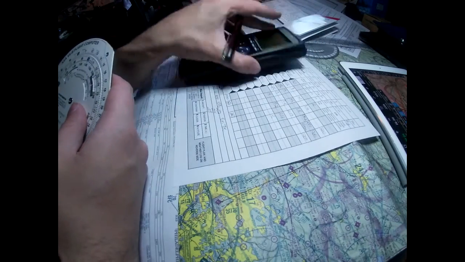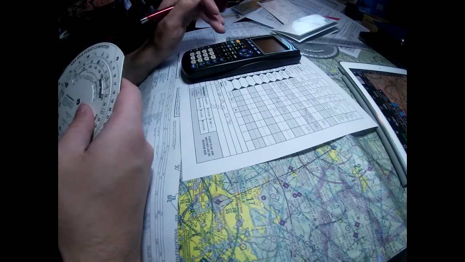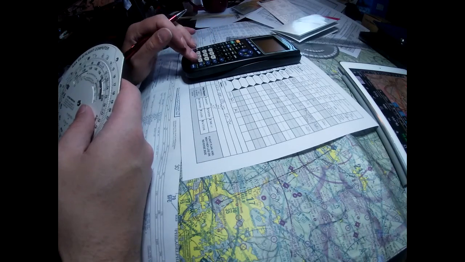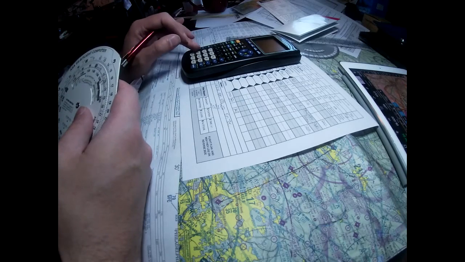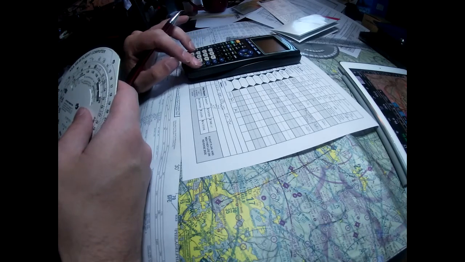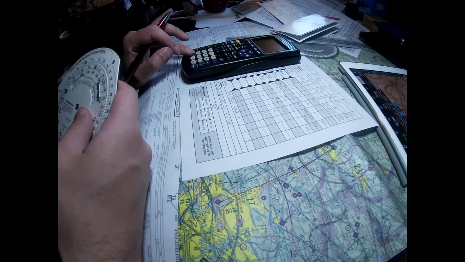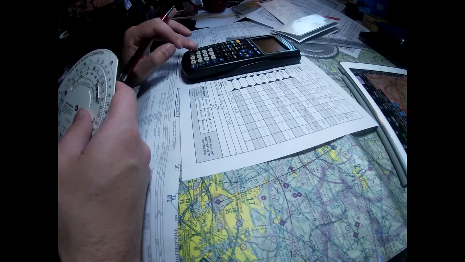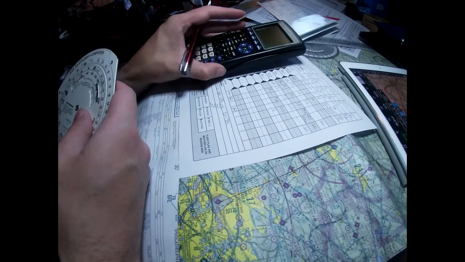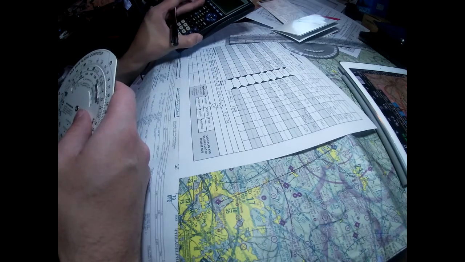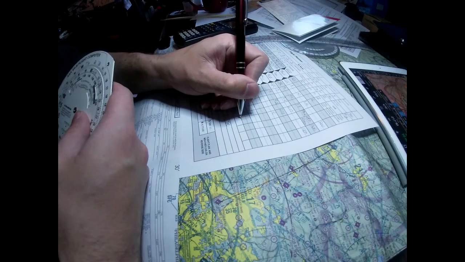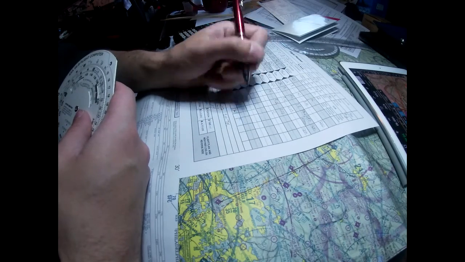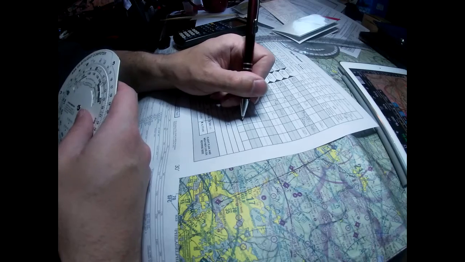So 2 plus 1.14 plus 1.15 plus 2.03 plus 0.2 equals 10.35 is what we have as an estimate. 10.35.